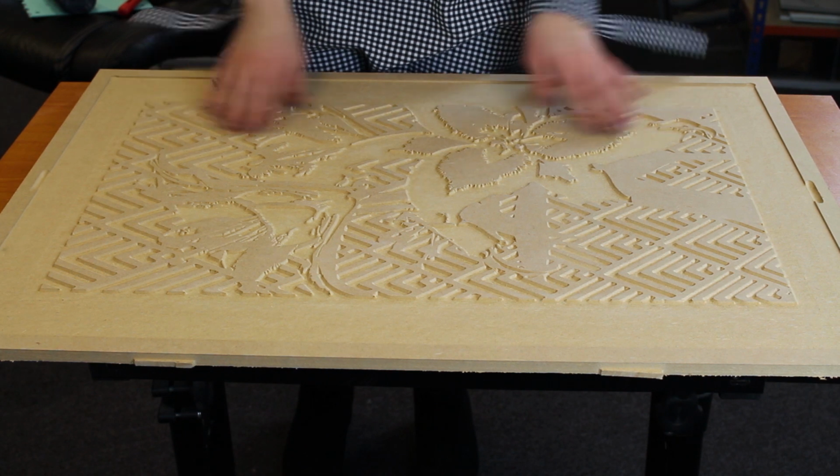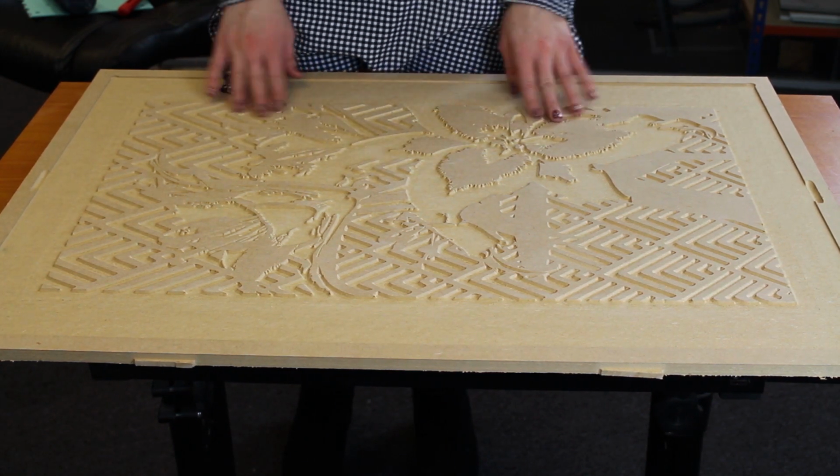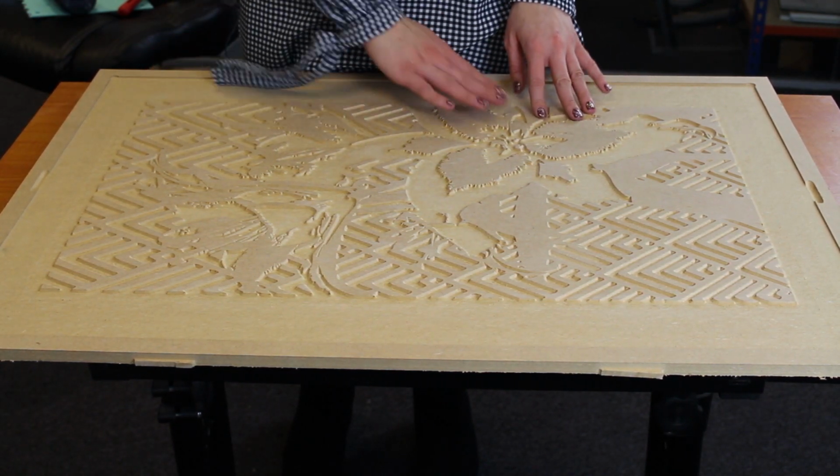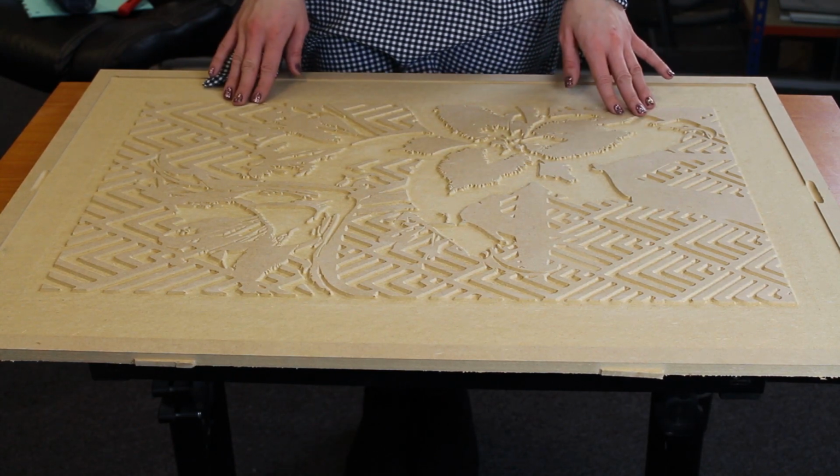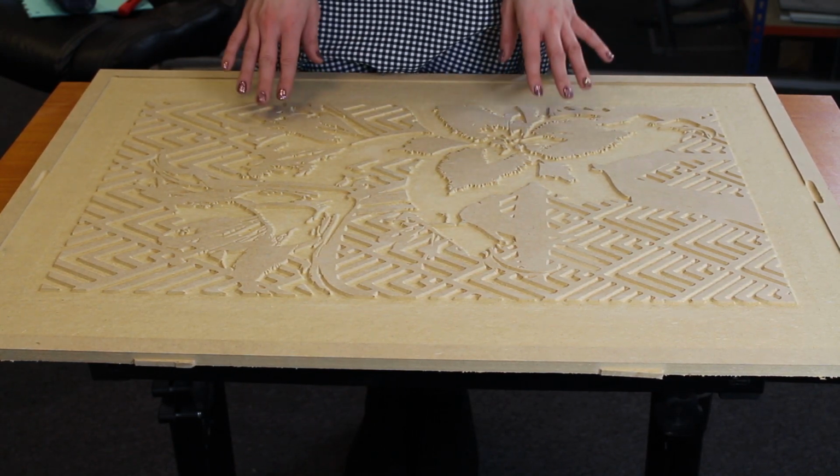Okay, so we've got the wood block prepped, given it a sand over and a hoover just to get rid of the excess dust. So we're pretty much ready to go and print up the block.